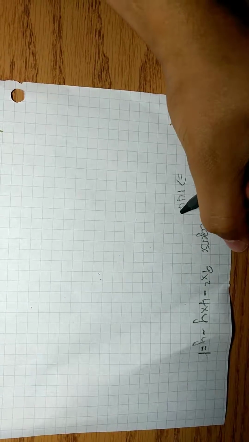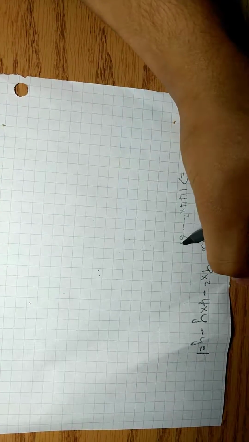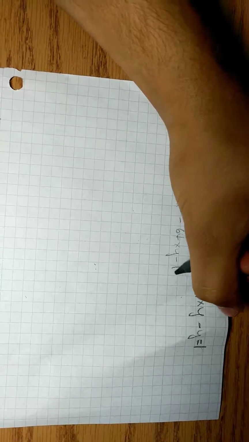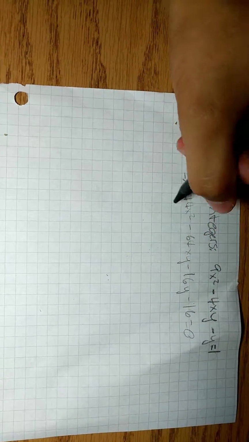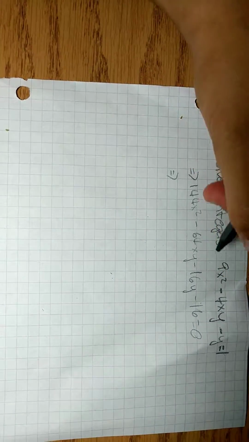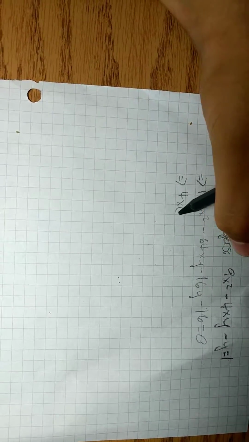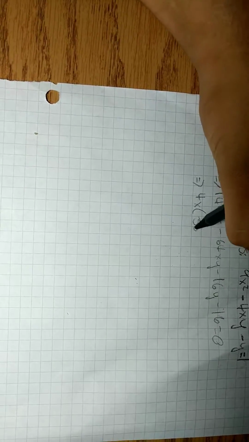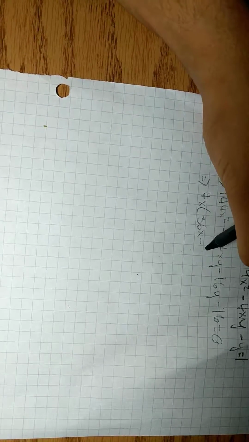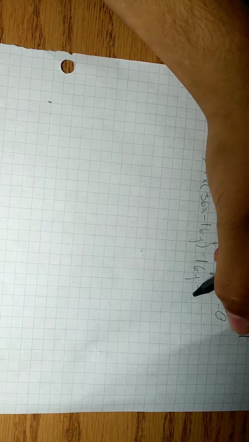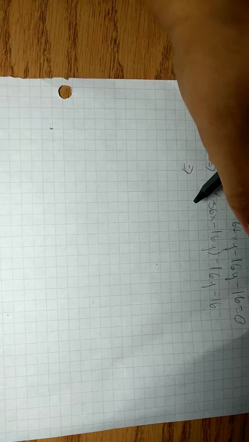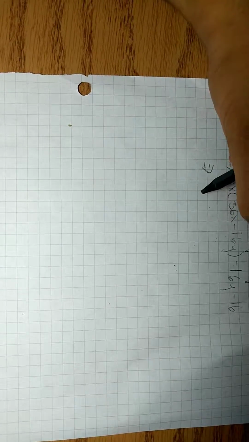But I'm going to multiply by 16 to get this. Now you can see that you can factor all of this to get the 4x plus 1 times 36x minus 16y. And notice how careful I'm being with my factoring, grouping certain things together, not doing certain things that you would normally see people do.